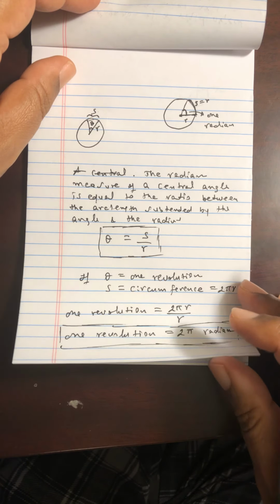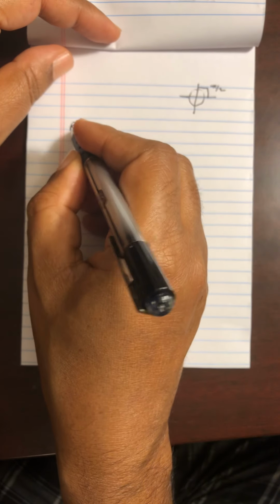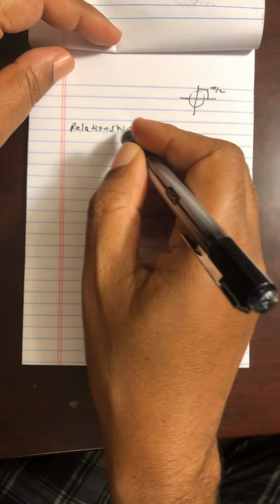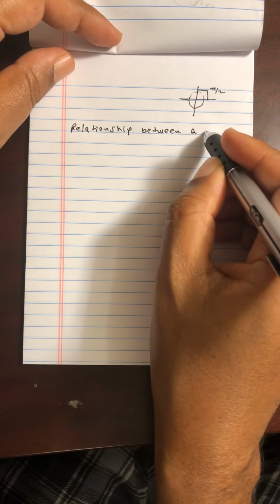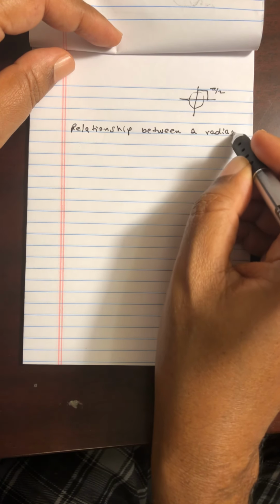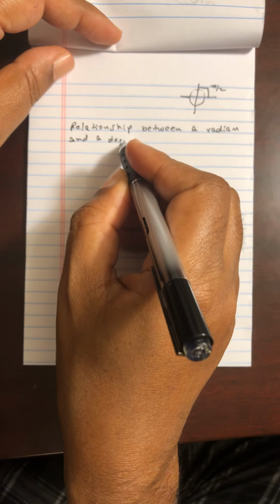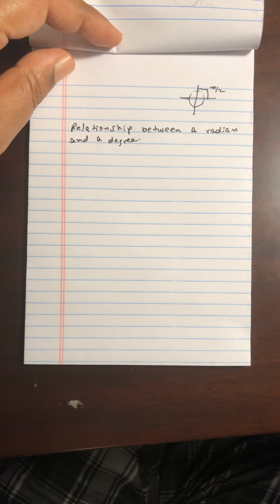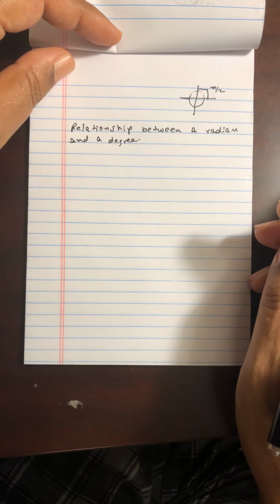Now let's look at the relationship between a radian and a degree. We know the value of 1 revolution in both degrees and radians.